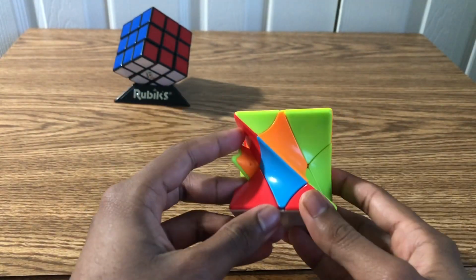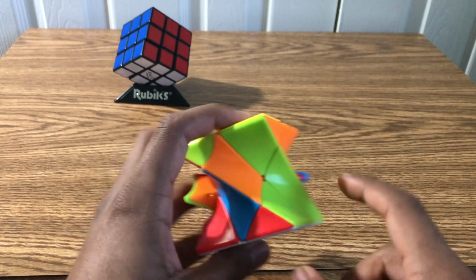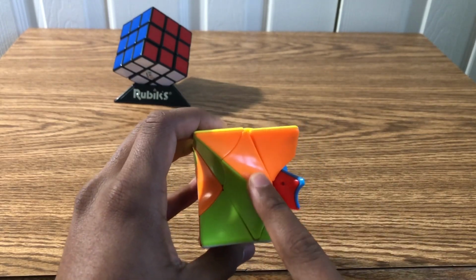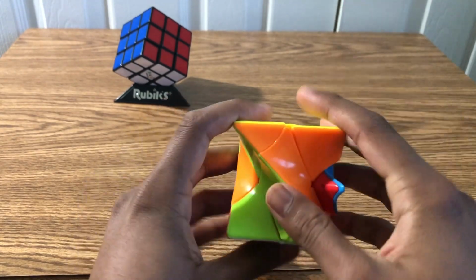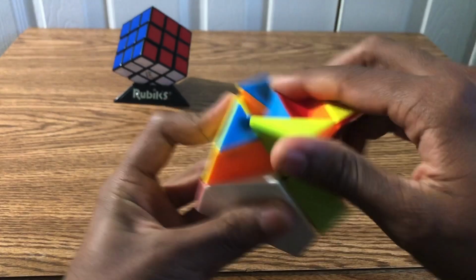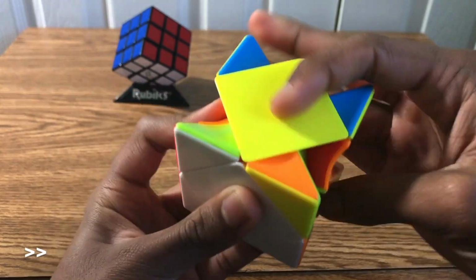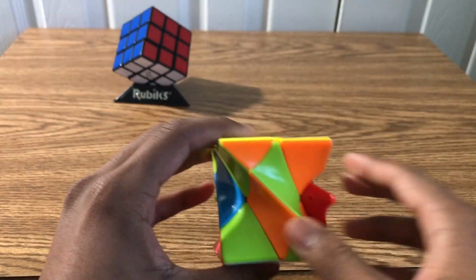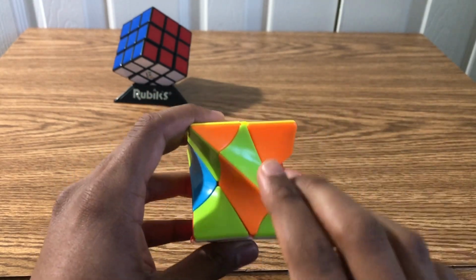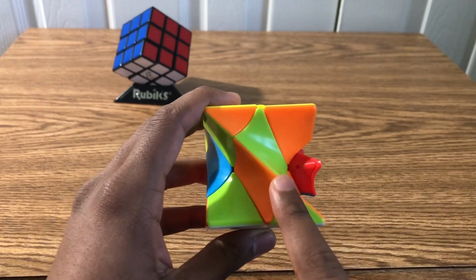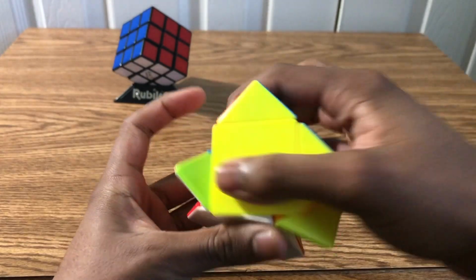Okay, in this case, this piece shouldn't be there, and this piece should be there, so it's right. But in your puzzle, it might be flipped. If that's the case, hold on, let me show you the example. If yours looks like this, like one of the sides, it doesn't need to be green and orange. If one of the sides looks like this, you're gonna want to do the sledgehammer until the green gets here and the orange gets there. So I'm gonna do the sledgehammer.